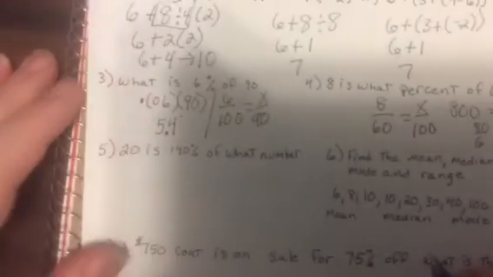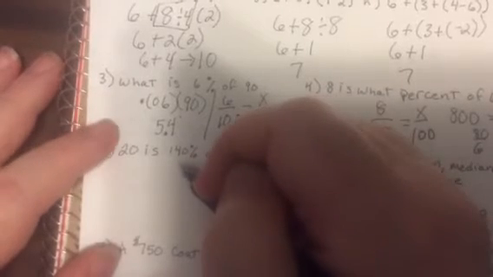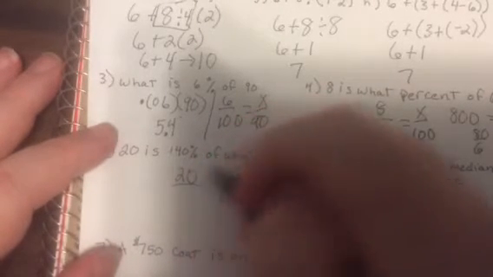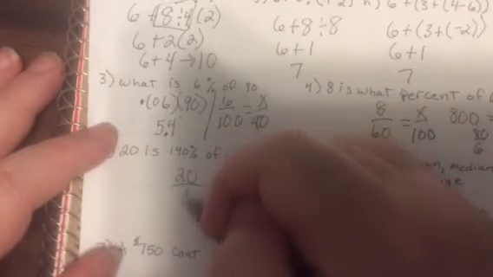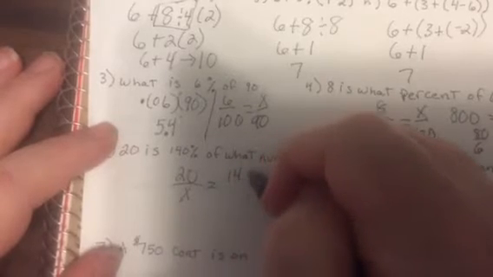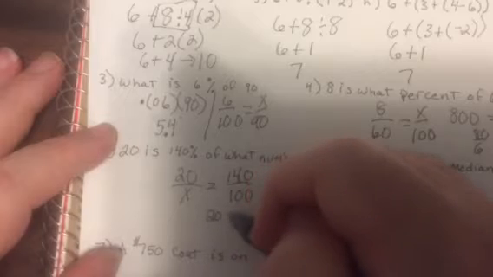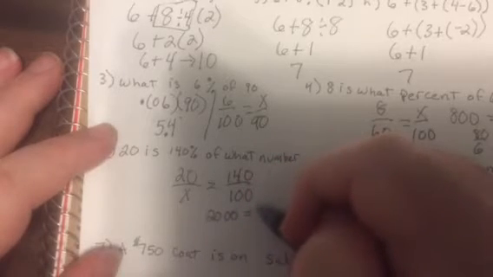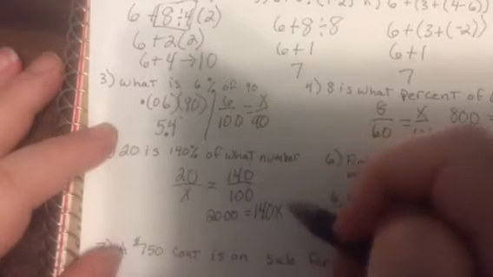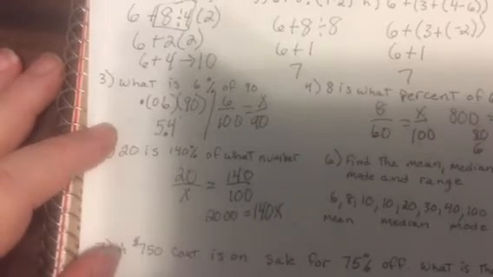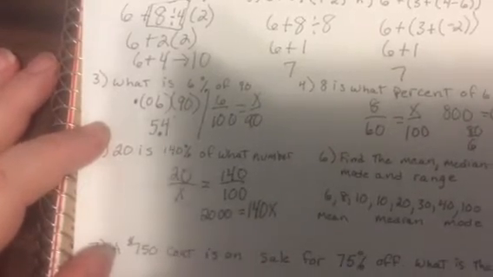Use calculator. 20 is 140%, so it's 20 over I don't know. The whole is 140 over 100. Then cross multiply, 2,000 equals 140x. So divide by 140, use a calculator.